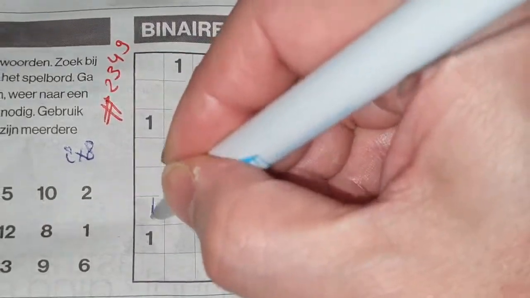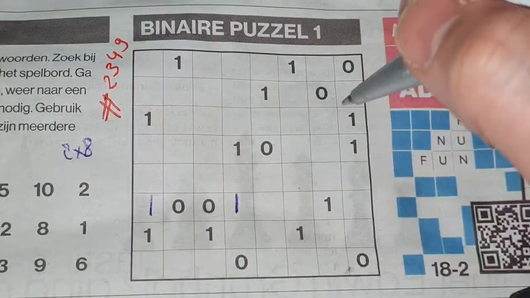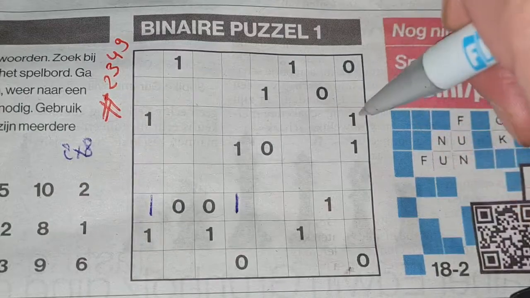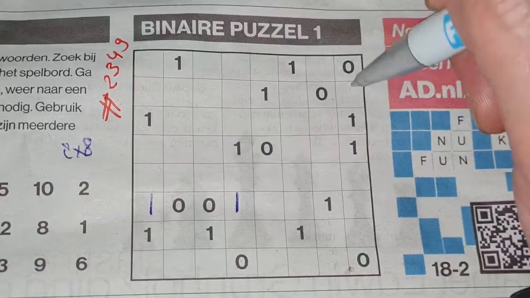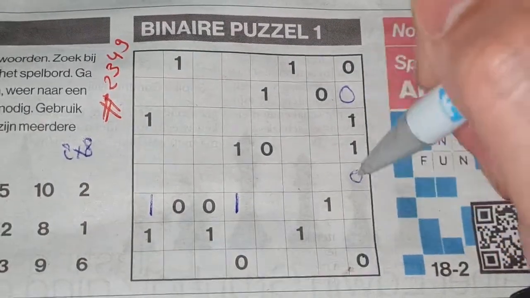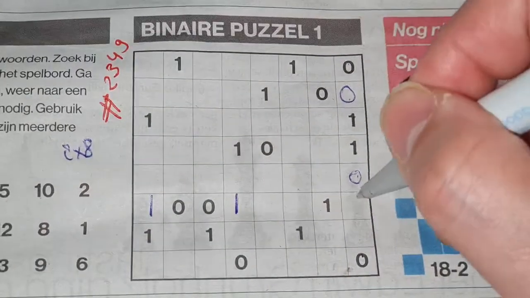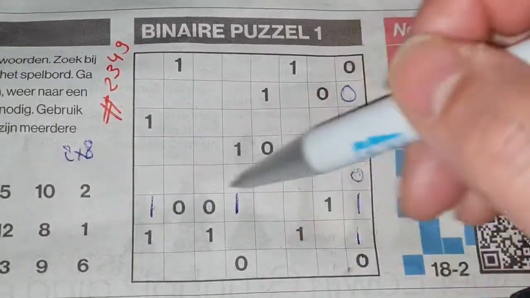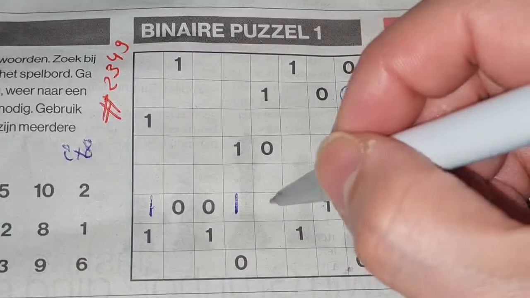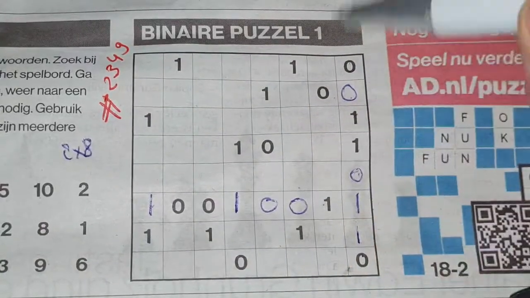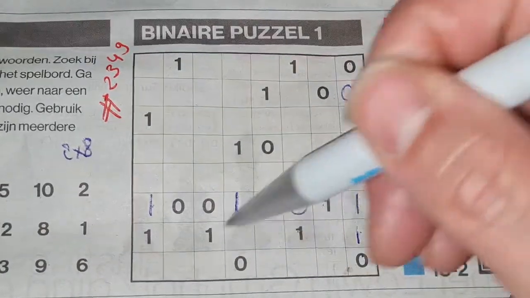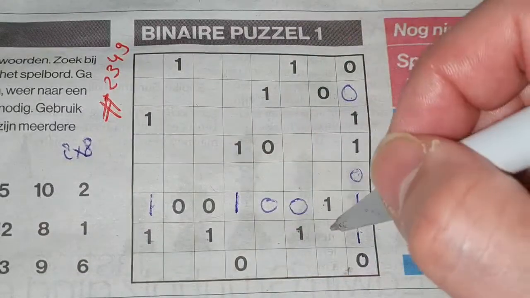Double zero, here one, there one. Double one, here no, there no. Now we have four zeros, so the rest are ones. We have here four ones, so the rest are zeros.